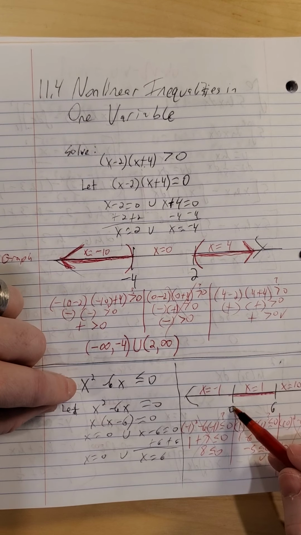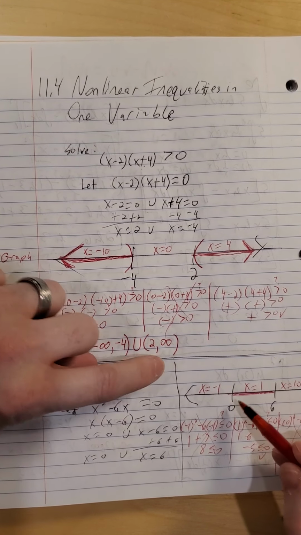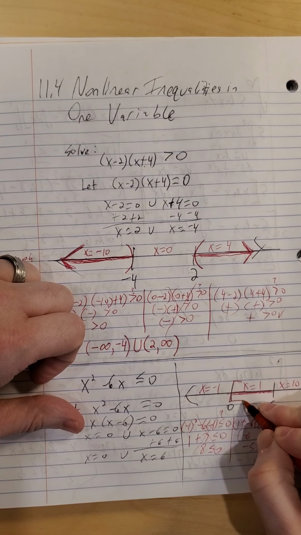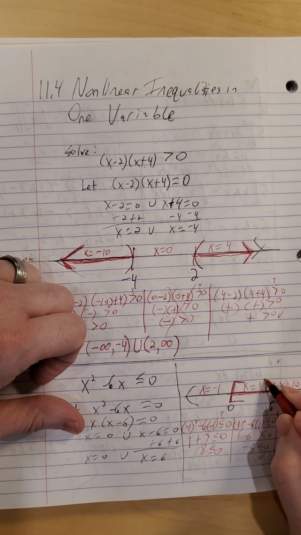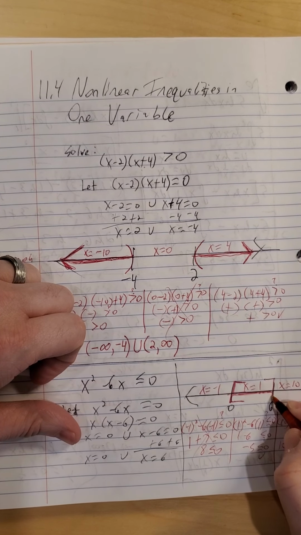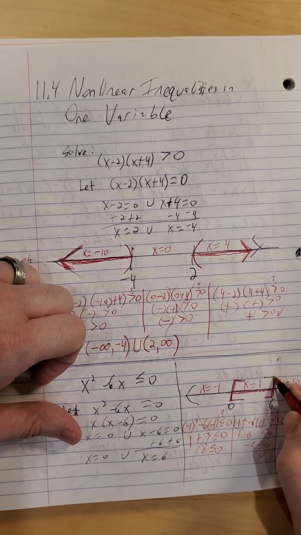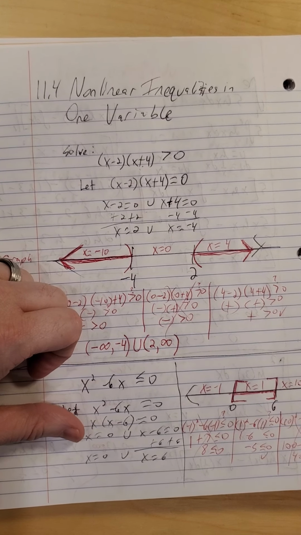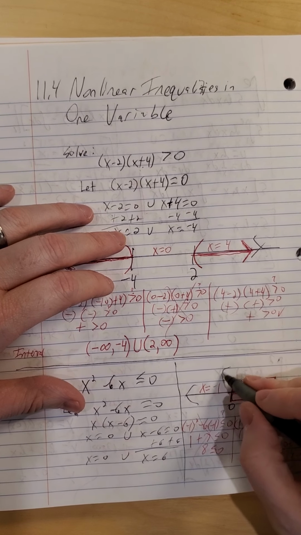Plugging in a 0, I do get a true statement. 0 minus 0 is 0. 0 is less than or equal to 0. That's true. To tell the reader we are allowed to use that, we have a nice square bracket involved. Same thing on the 6. 36 minus 36 is 0. 0 is less than or equal to itself. So brackets instead of parentheses, and lean them in on whichever side you shaded. So there's our graph, if they want the graph.